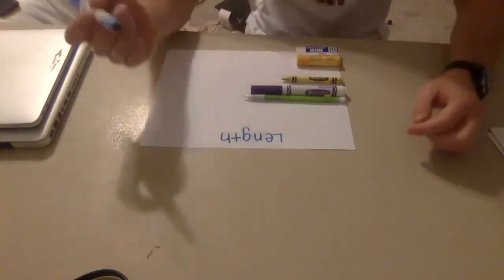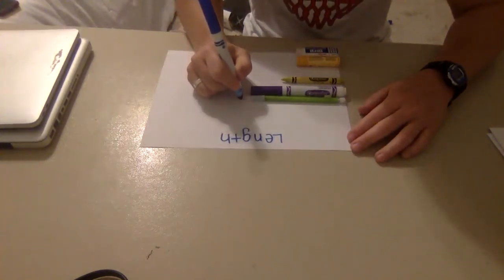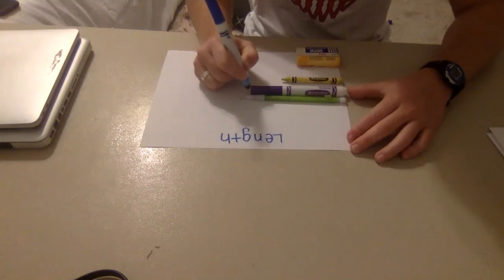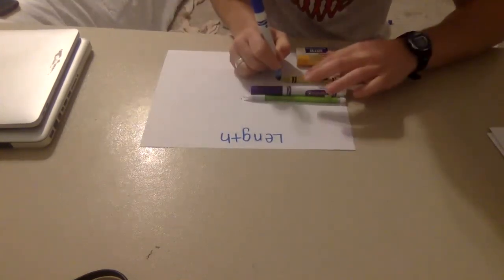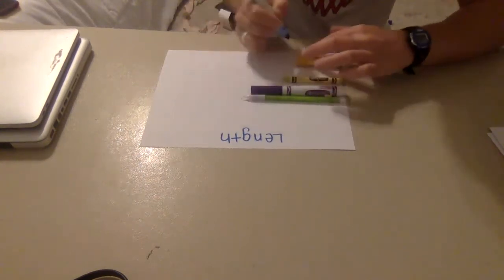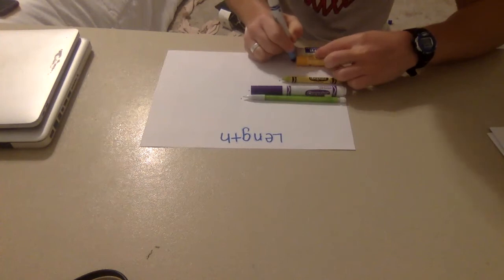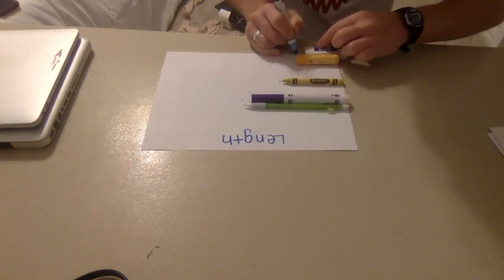Excellent. You're going to take your pencil that you have and you're going to mark it right where it ends, right where each item ends. Okay? Do it just like I'm doing it. Make sure my chapstick is there. Okay, and then my eraser was right there.